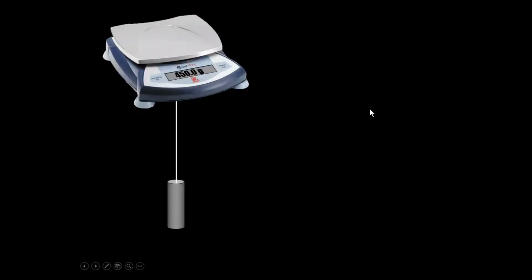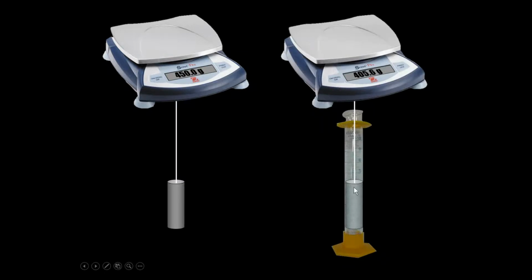The other part is we had a mass here, and it would weigh about 450 grams hanging there. If we submerged it in water and then measured it, it would weigh less because the water was pushing up on it. And if we subtracted those two numbers, we could find how hard the water was pushing up. So 44.4 grams would be the buoyant force. Now, I always cringe when I talk about grams and force. Really, grams is a unit of mass. We'd have to convert it to kilograms and then multiply by 9.8 to get newtons of force.